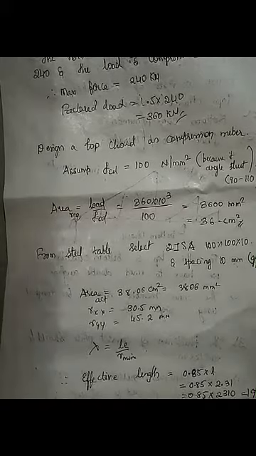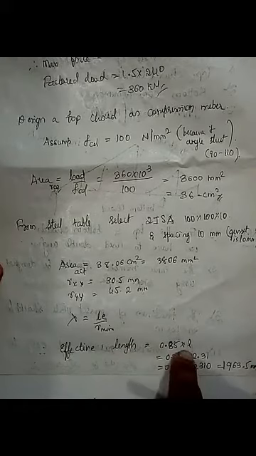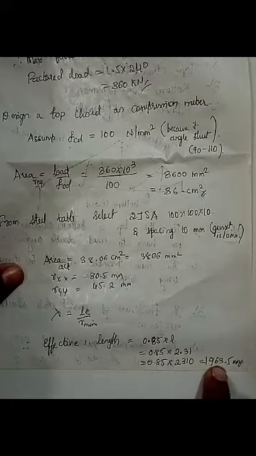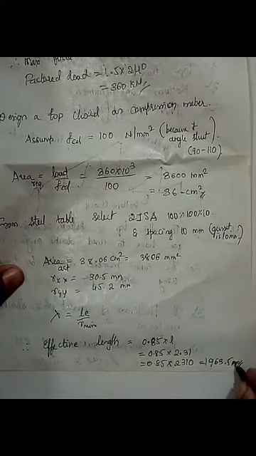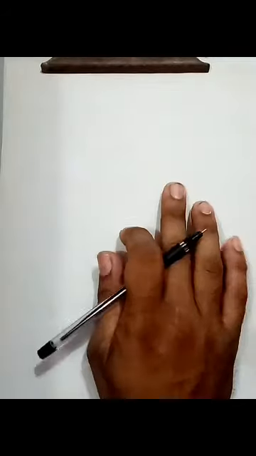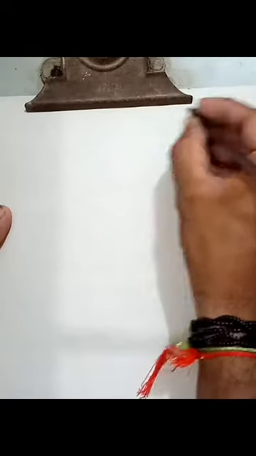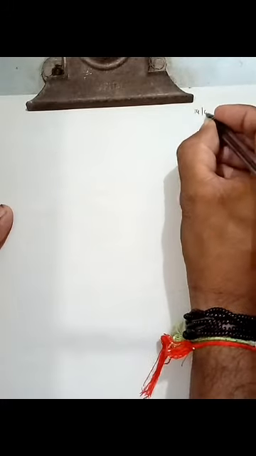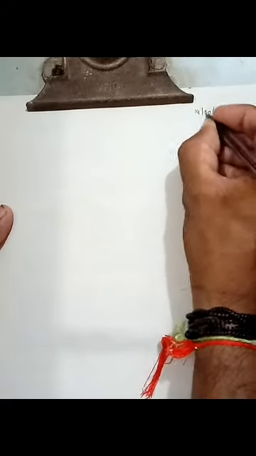So guys, in the last class we had completed till the effective length. You can see here effective length equals 0.85 EL, and we got the answer 1963.5 mm. Okay, so now we'll continue with this. So we'll write today's date. Today's date is 14/10/20.